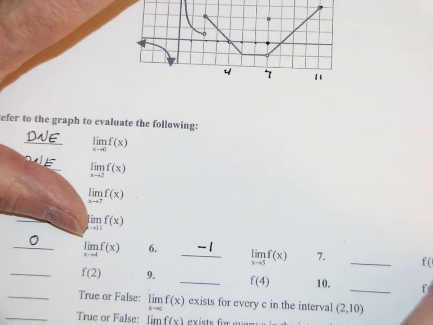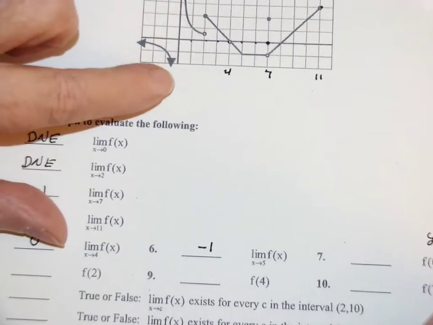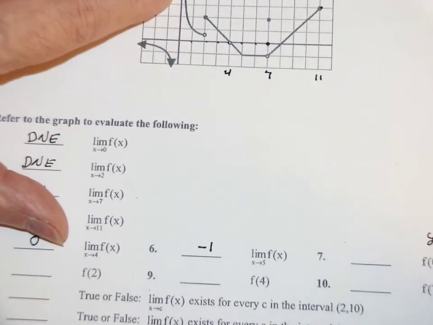F of 0, this is the y equals what when x equals 0. Well, if you take a look at it, it does not exist.